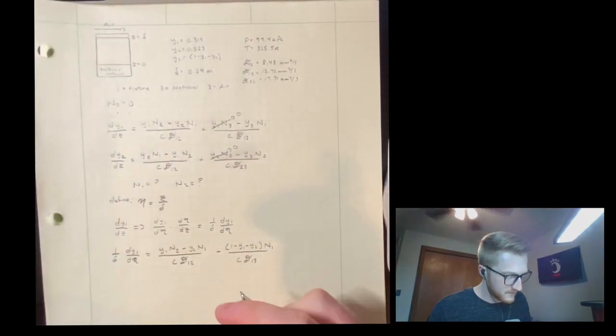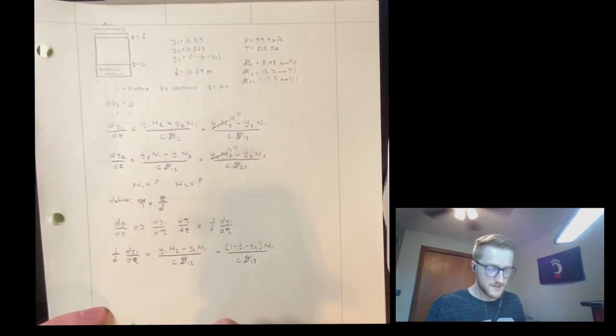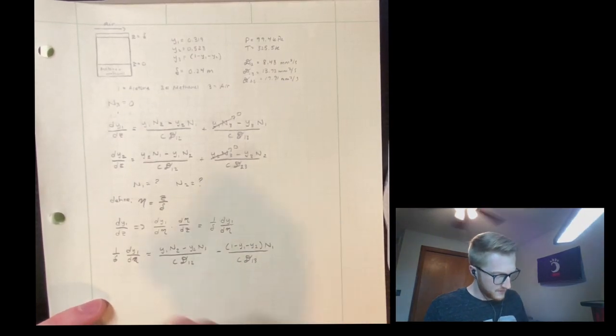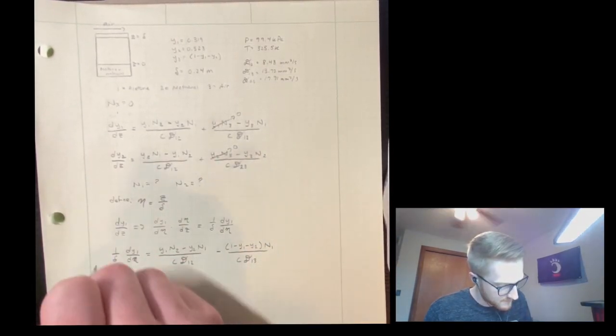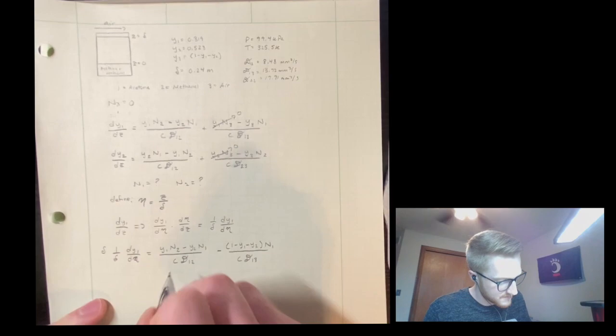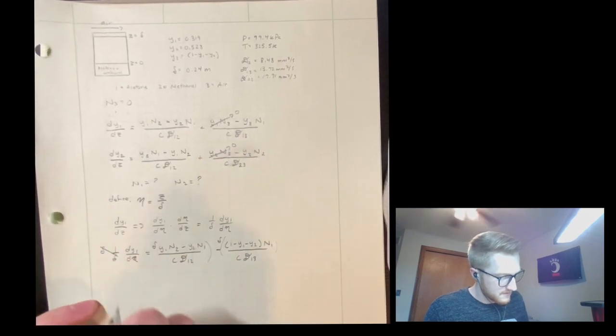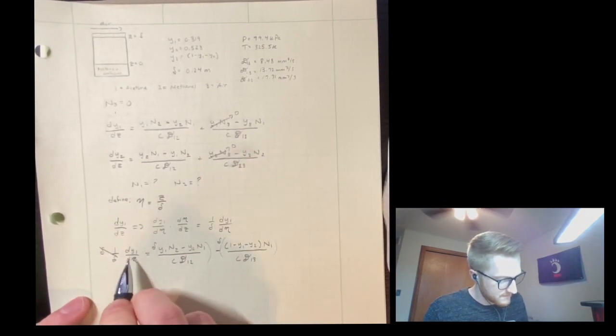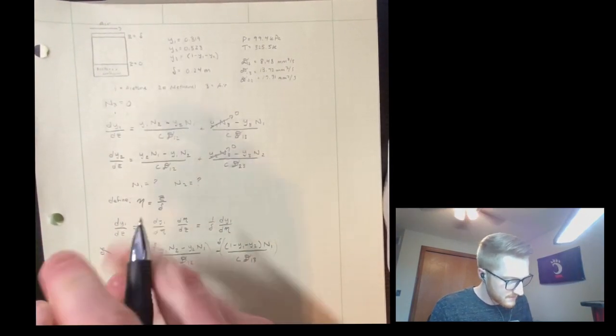the molar flux of 1 over the concentration times the Stefan-Maxwell diffusion constant of 1 to 3. So now we want to get an order of magnitude guess. First let me simplify this a little bit further and multiply each side by delta. And so these are going to cross out, and we know now that we have a scale. Let me rewrite this so it looks a little cleaner.